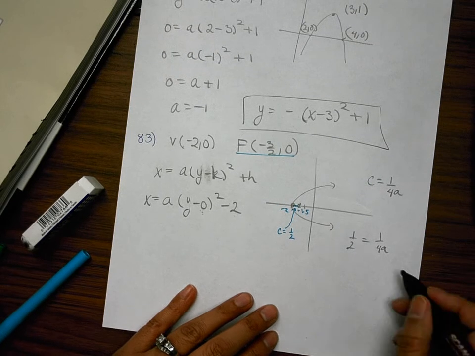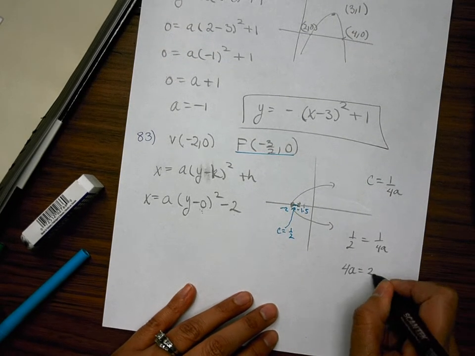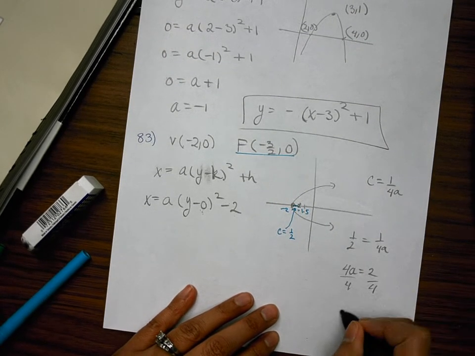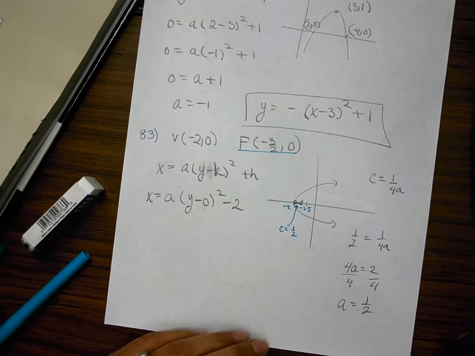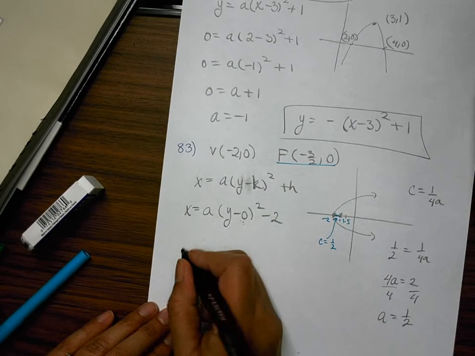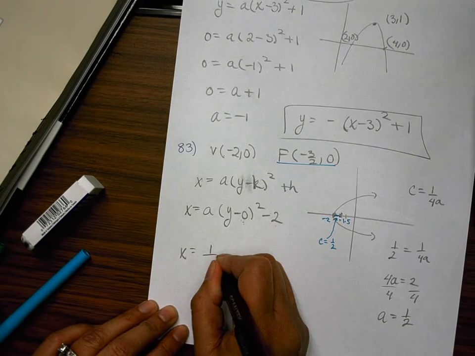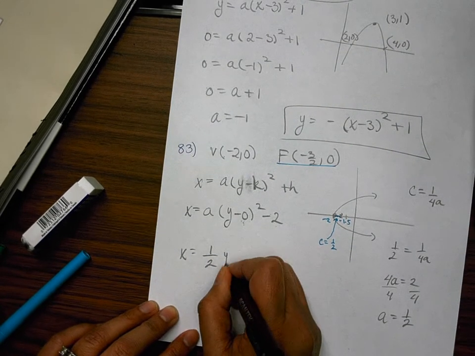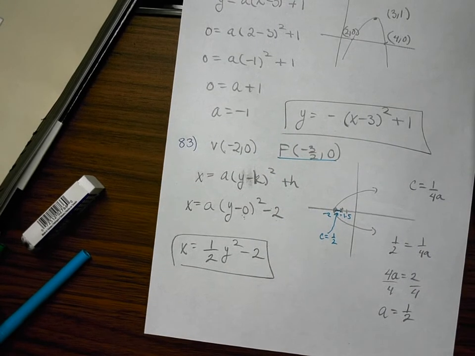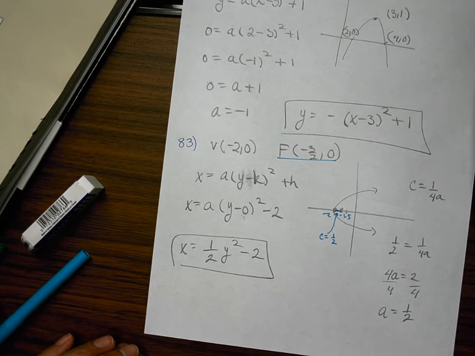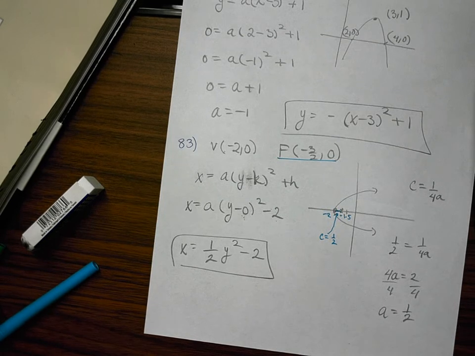I'm just going to cross multiply. 4a equals 2. Divide by 4. a equals 1/2. So x equals 1/2, y minus 0 is just y squared, minus 2. That there is your equation in vertex form. All right, that is it for this section of homework questions.